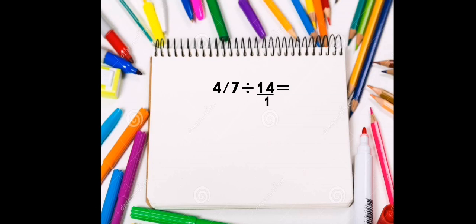Okay, so again, copy the dividend 4 over 7 and then change the sign into multiplication, and then get the reciprocal of your divisor, which is 1 over 14. So let's proceed to multiplication. Numerator to numerator, denominator to denominator.